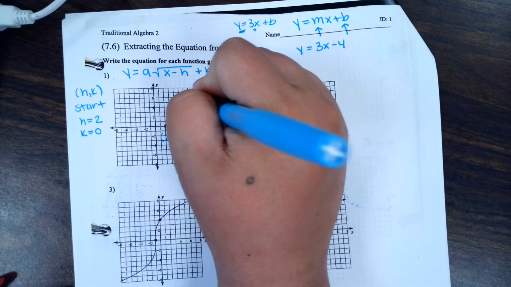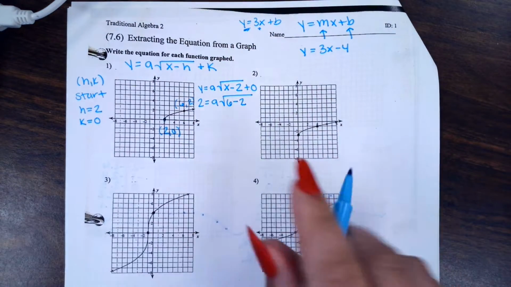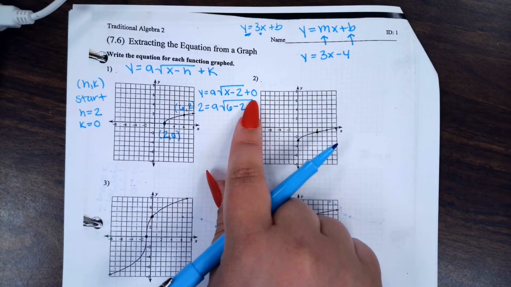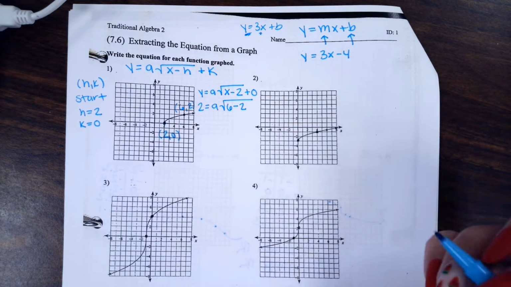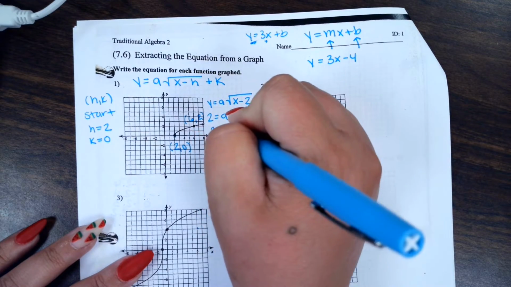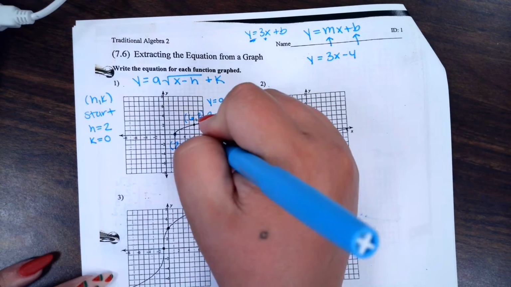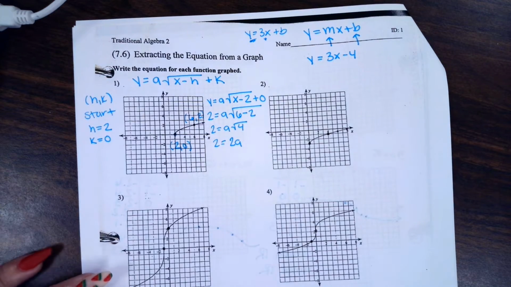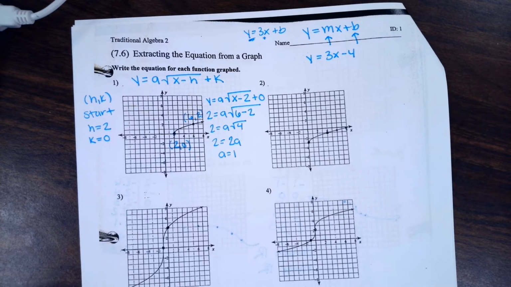So 2 equals a times the square root of 6 minus 2. Now we do have this plus 0 on the outside, but I'm not going to write it because adding 0 doesn't change our number at all. Then we have to solve for a. So we've got 2 equals a times the square root of 4. The square root of 4 is 2, so we have 2 equals 2a. And then if we divide both sides by 2, we'll get a equals 1.